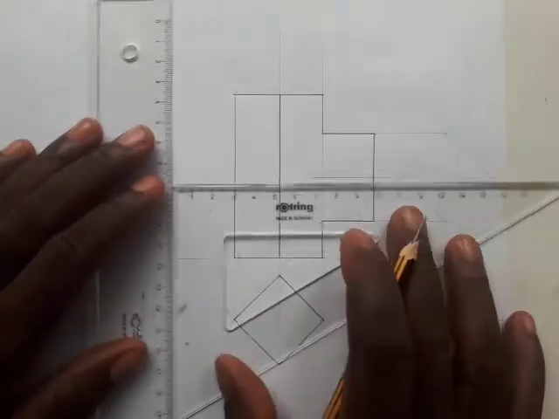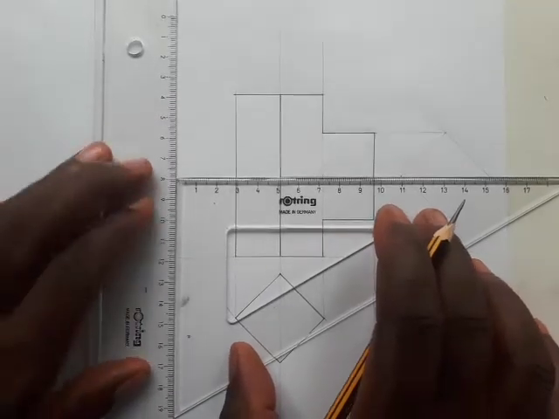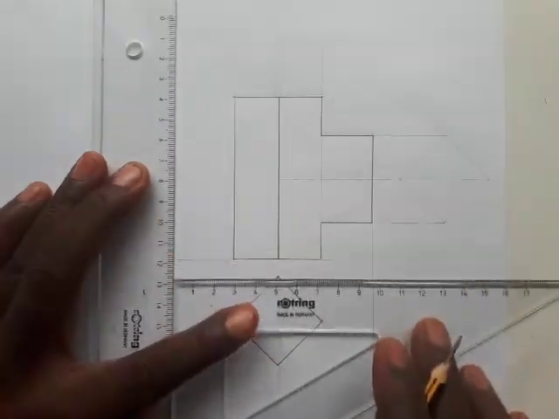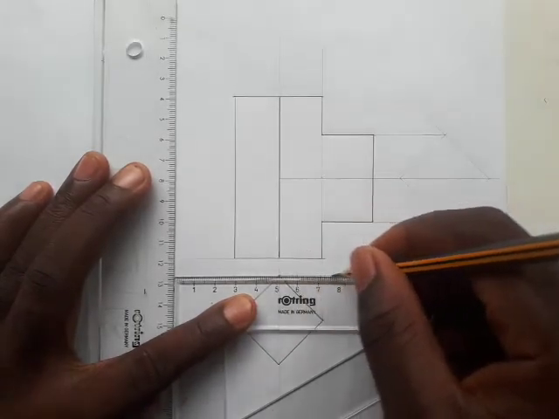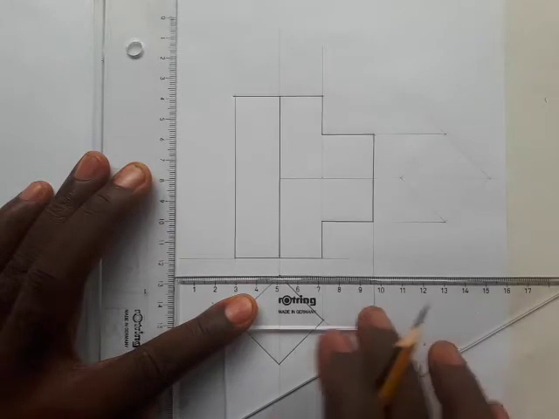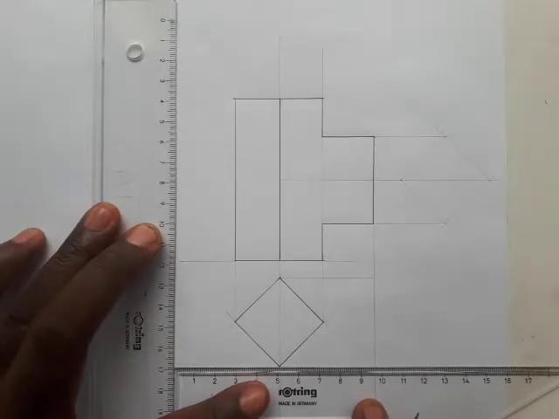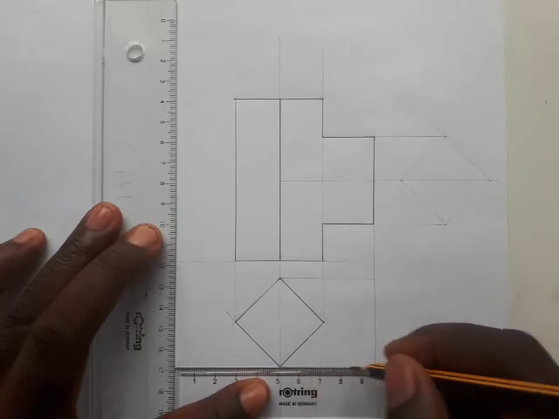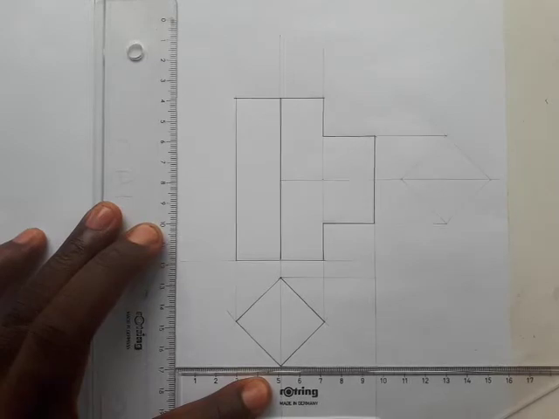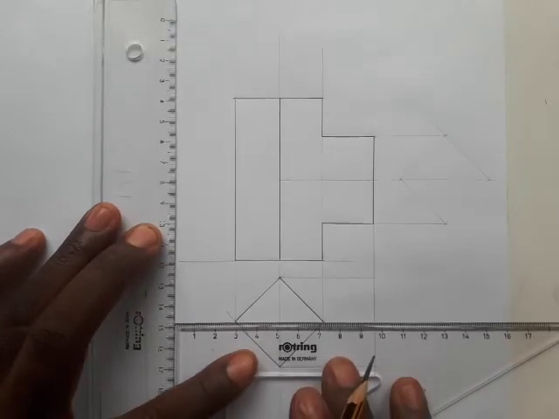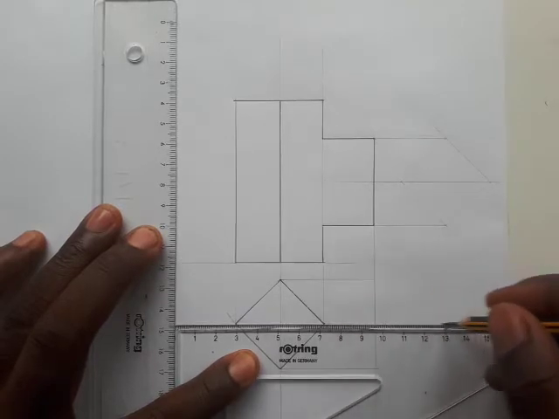Now align your set square with a horizontal line in this form, transfer to this point here and draw a line to touch this, transfer to this point here and draw a line to touch this. Also transfer to this center here, thin line. Just draw it out.